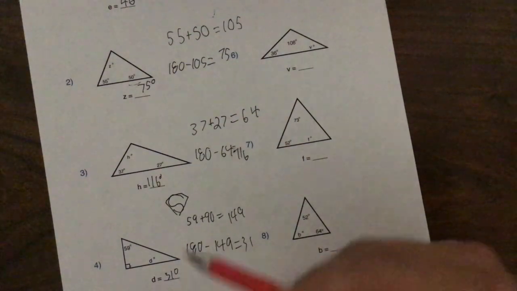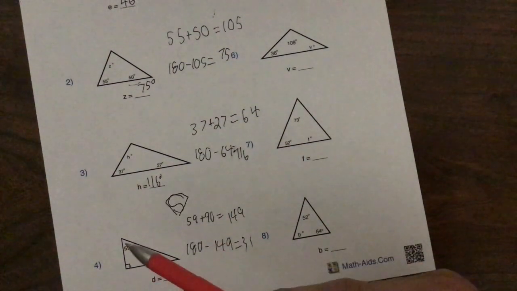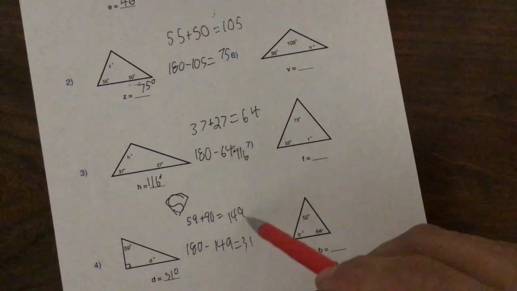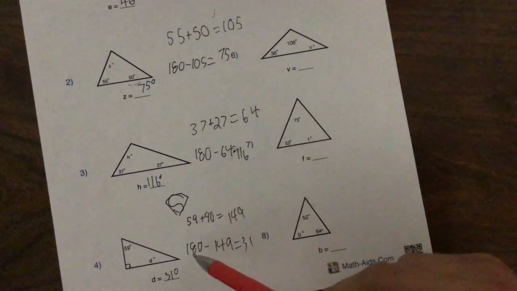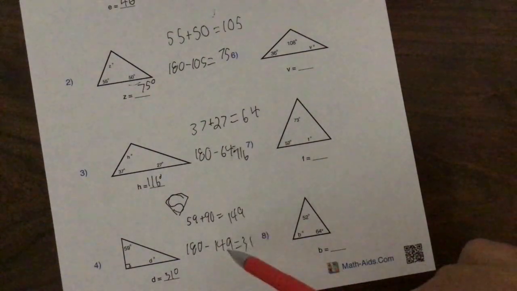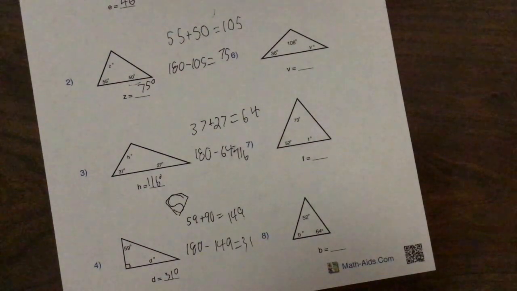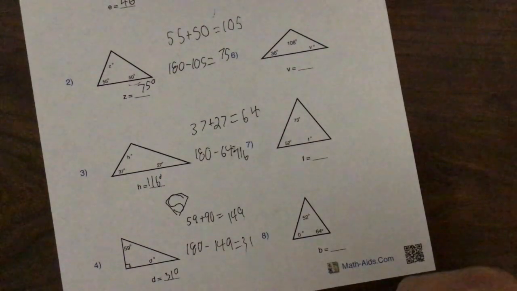So once again, once you know the steps, guys, it's like cake. You add up the angles you do know. That gives you the angles you know. Then you subtract the sum, which is always going to be 180 for a triangle, minus the angles you know, and that gives you the angle you don't know. So add them up, subtract them from 180, boom, that's your angle.